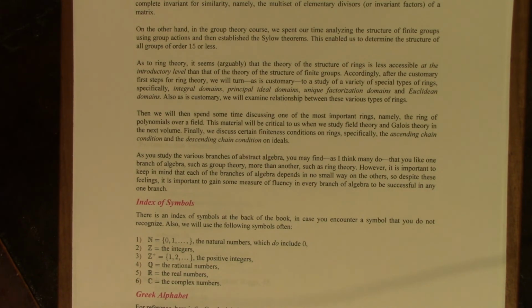But it is important to keep in mind that each of the branches of algebra depends in no trivial way on the others. So, despite your feelings for one subject or another, it is important to at least gain some measure of fluency in each of the branches in order to be successful in any one branch.